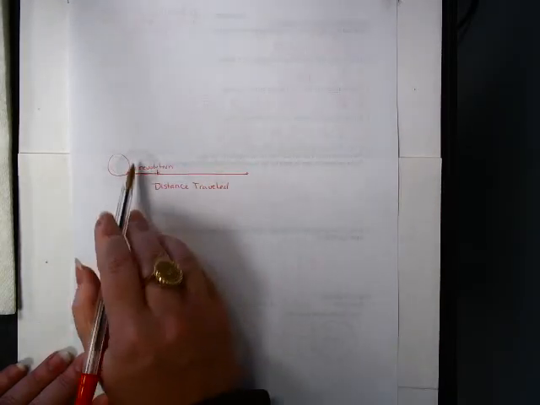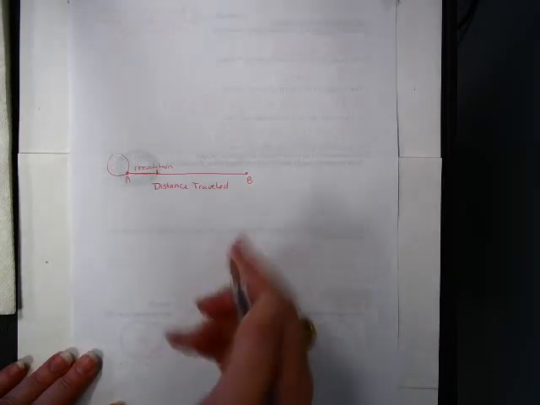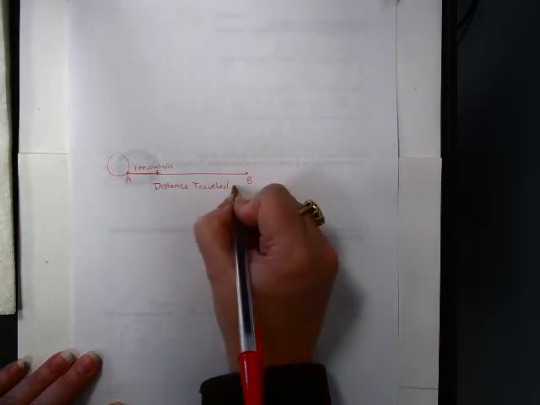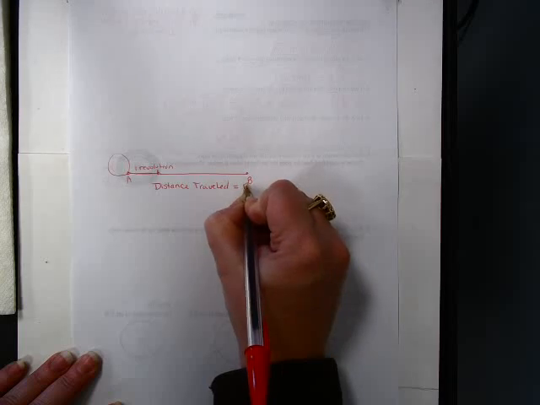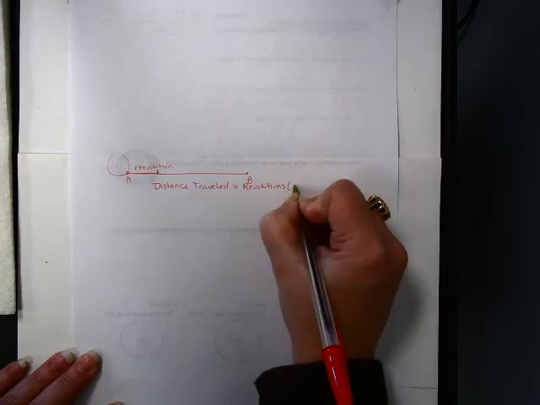And how many times your wheel turns will determine how many revolutions it is to get from point A to point B. So what we know is that the distance traveled is going to equal the number of revolutions times the circumference.